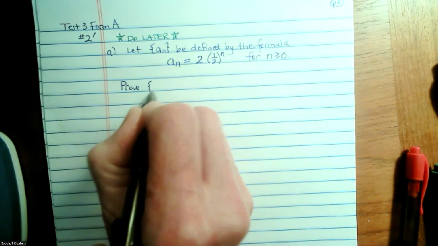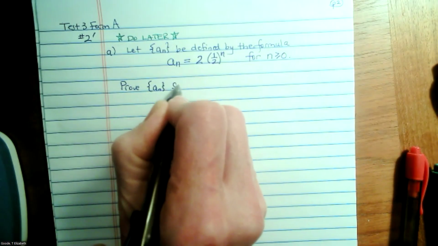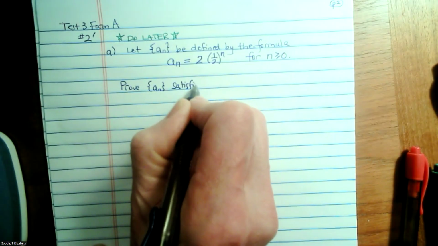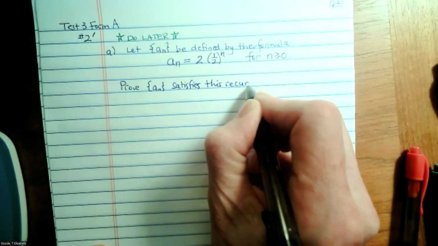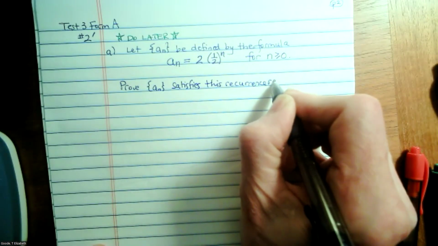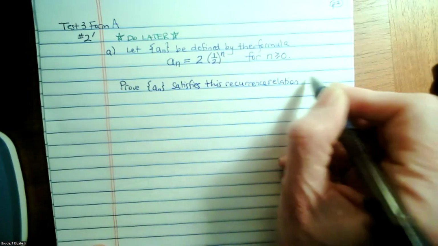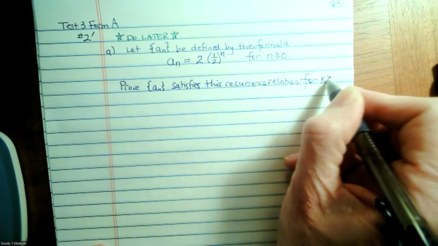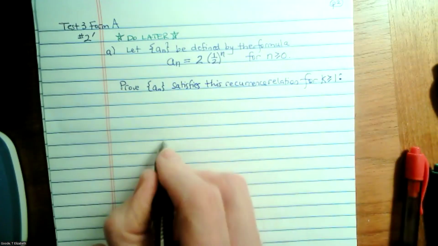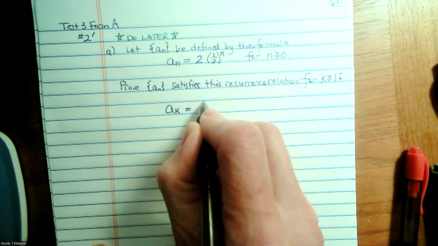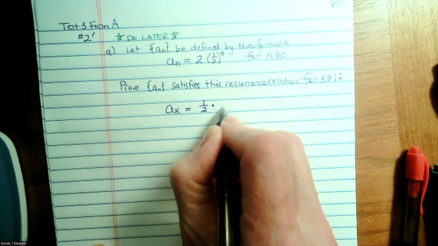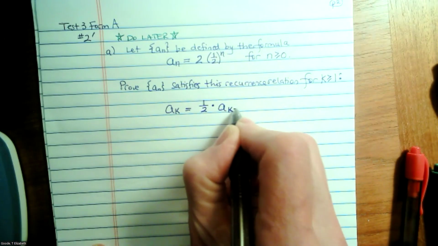Prove A sub n satisfies this recurrence relation for k greater than or equal to 1: A sub k equals 1/2 times A sub k minus 1.